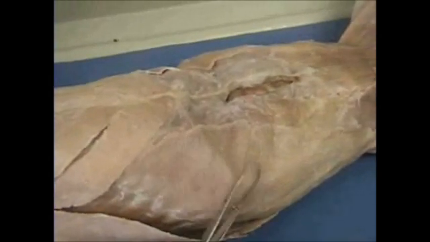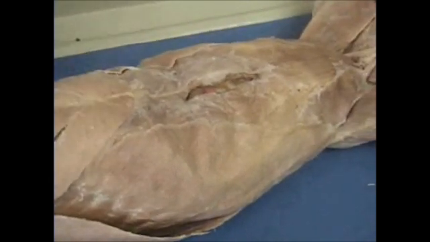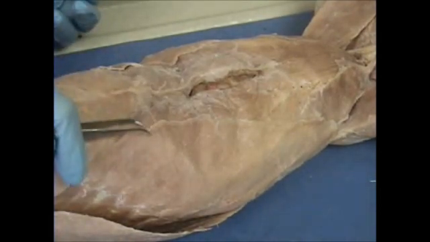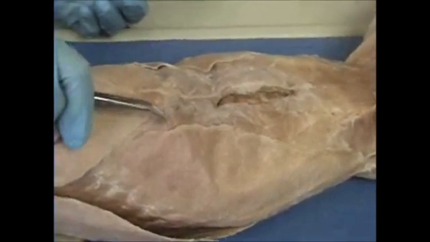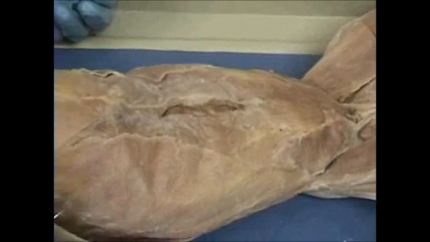Continuing down upon the abdomen, we see the following muscles. We have four muscles that you have to know. You have your external oblique, and notice, try to look for the striations.